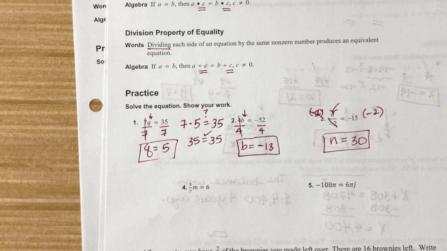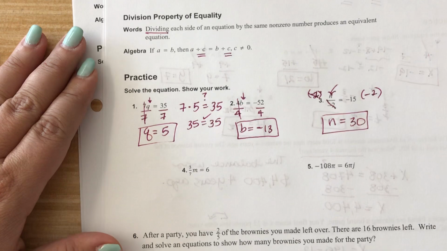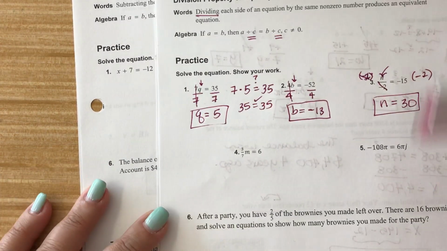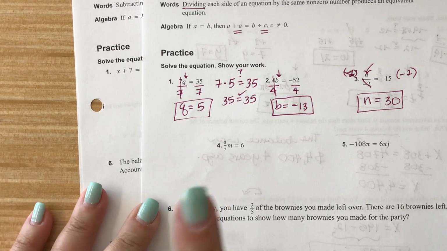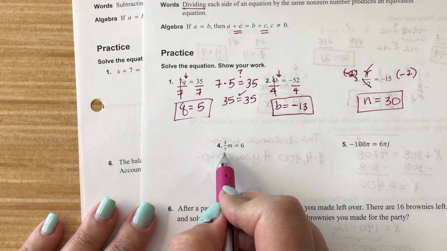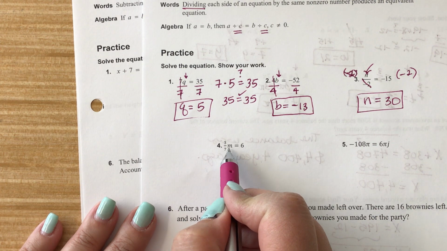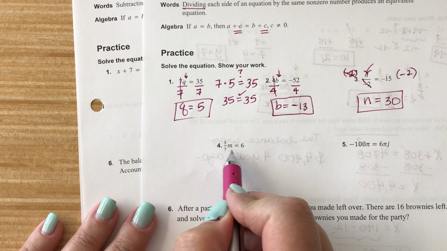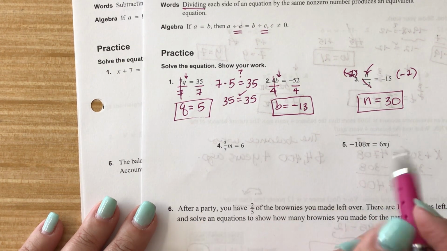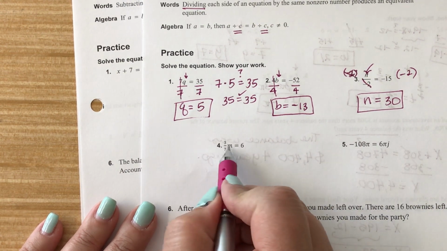Okay. Now, there's our fractions again. So we'll review how to deal with fractions because there's a nice, easy way to do this in one step. It still can be a one-step equation. On number 4, we have 3 over 7 times m, 3/7 m equals 6. Okay. Now, we want to undo that. And this is technically multiplication.